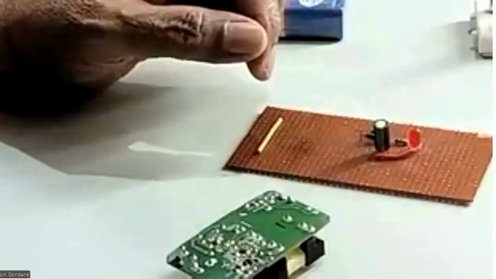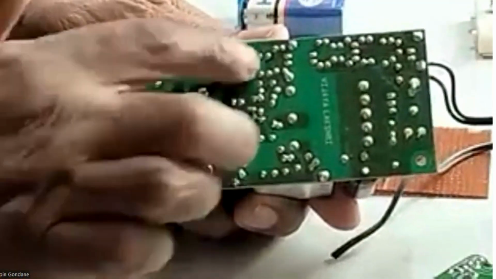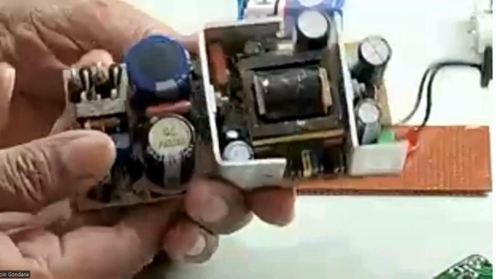Take any of the PCBs. This is a little bit bigger circuit. This is a complex circuit. This side you have components, and this side you have tracks. With soldering and all, this is only the connection side, or track side, or conducting side. This side is only the component side.